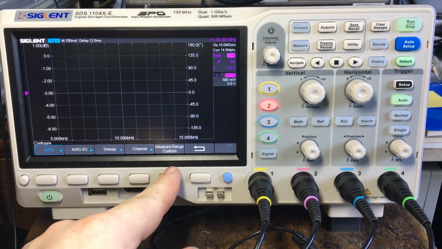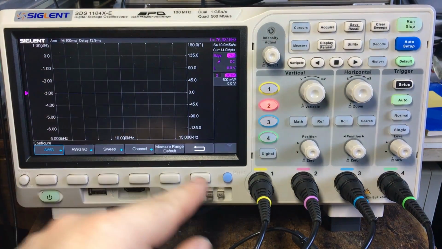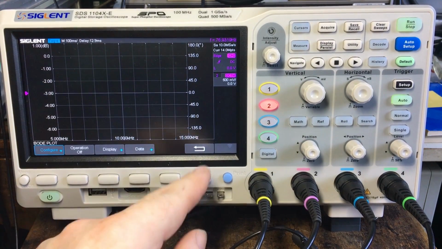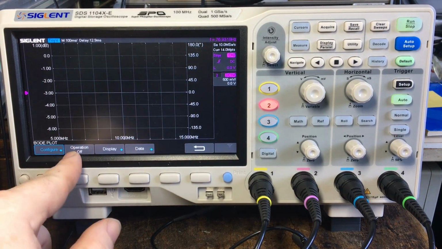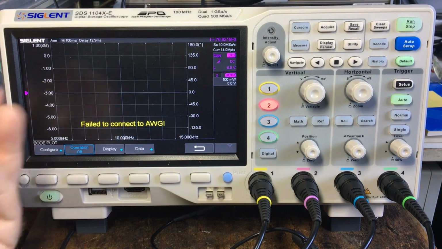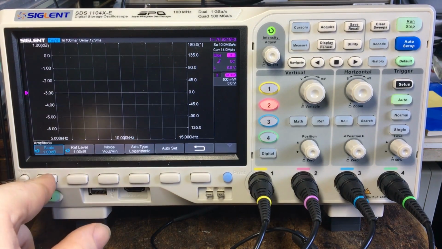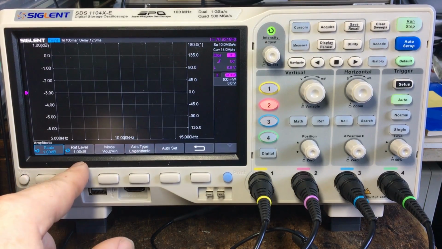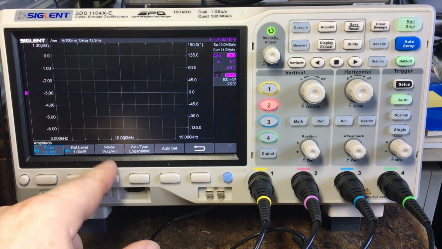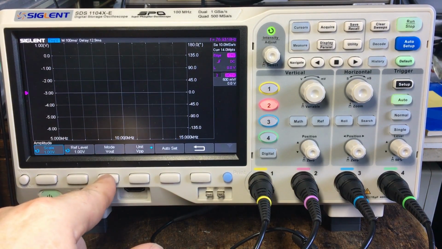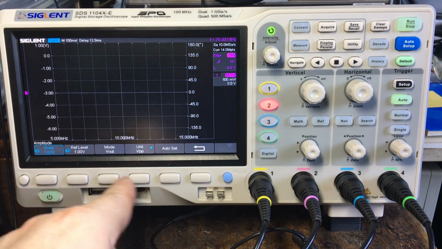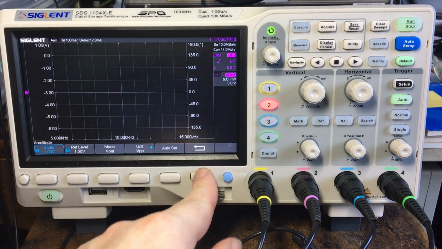Measure range default custom. Yeah, okay. And I think that covers that stuff. Operation off and on, because it's not turned on, so it's not connected, so it won't work. Display, so you can do amplitude, dB, reference level, mode, vertical in, vertical out, or voltage in and out. So you can set these various functions here for the scales and stuff I expect.